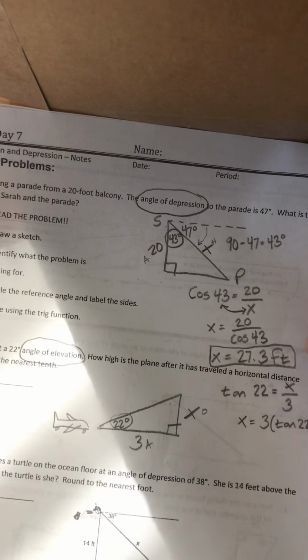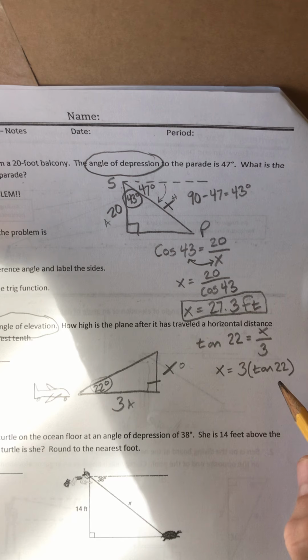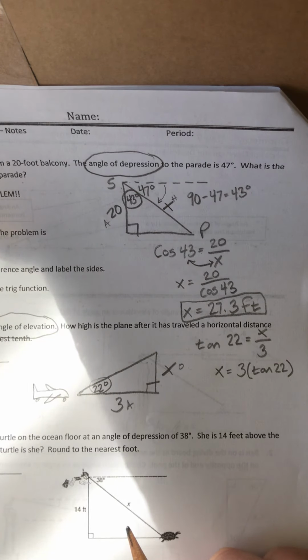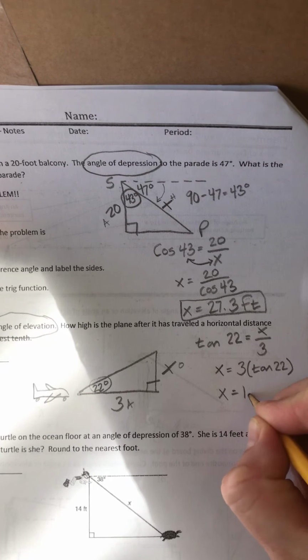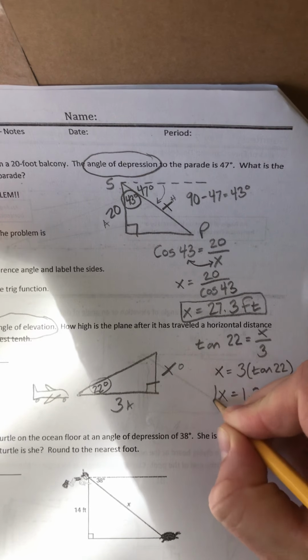All right, so in my calculator, this is what goes in. Now, you can put it all into the Web 2.0 calculator online using parentheses, but I'm just going to do the tangent of 22. So I hit the tan button, 22, enter, and I'm just going to take that answer and multiply it by 3, okay? What I end up with here is 1.212. So x is just going to be 1.2 miles, okay?